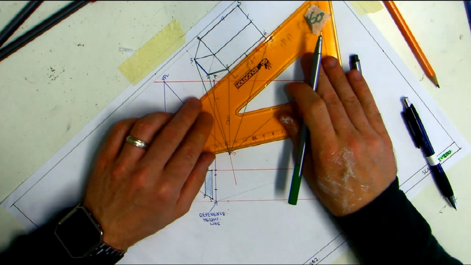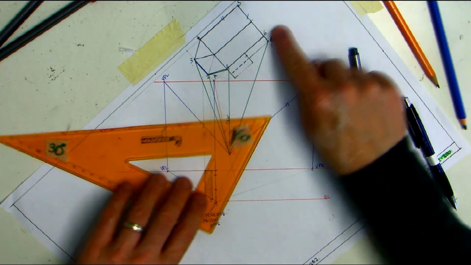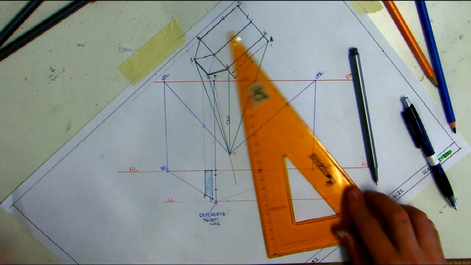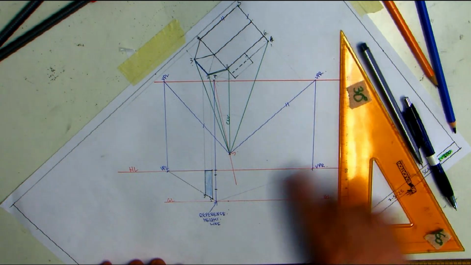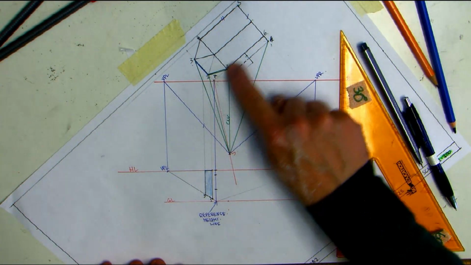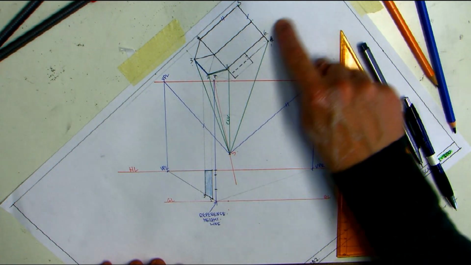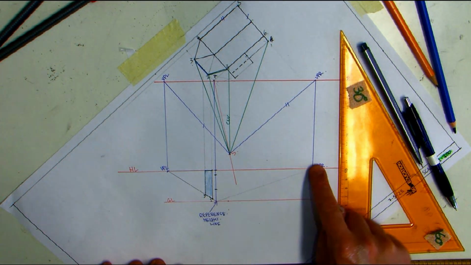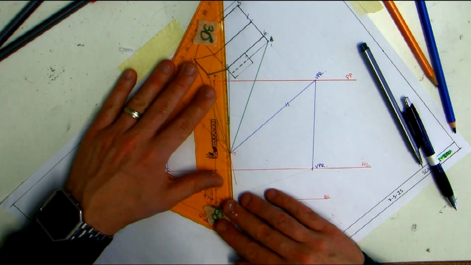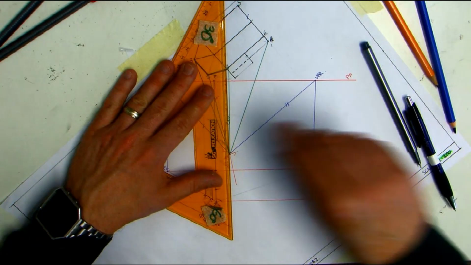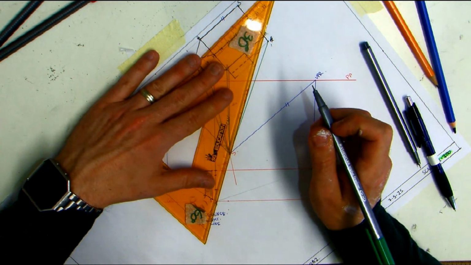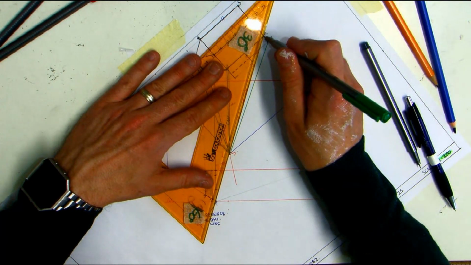Or the surface containing 2-6. So what I'll do is, again the same thing, I've got this plane, the ground line running along here from corner A to 6. As it goes that way it's going to disappear, so it's going to disappear to the VPR. So what I need to do is find the location of where 2 hits the eye of the spectator and where 6 hits the eye of the spectator to give me that surface.